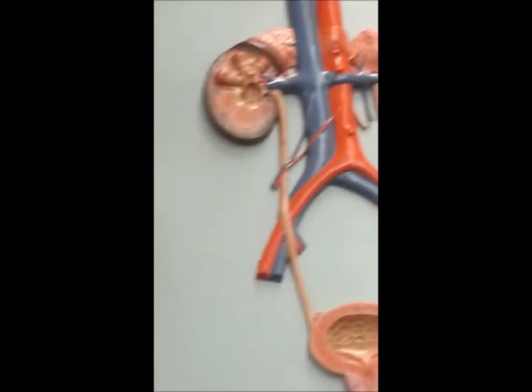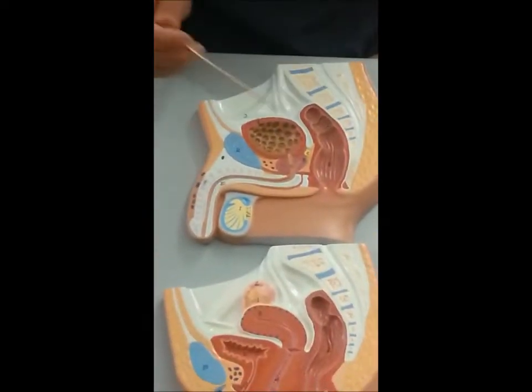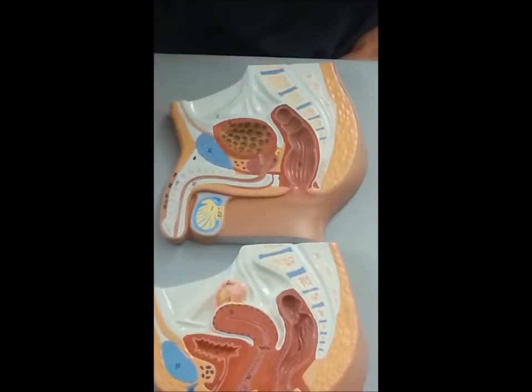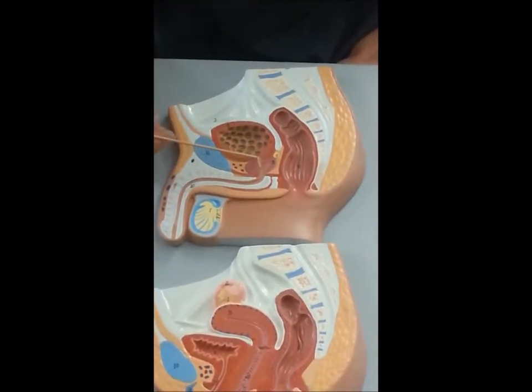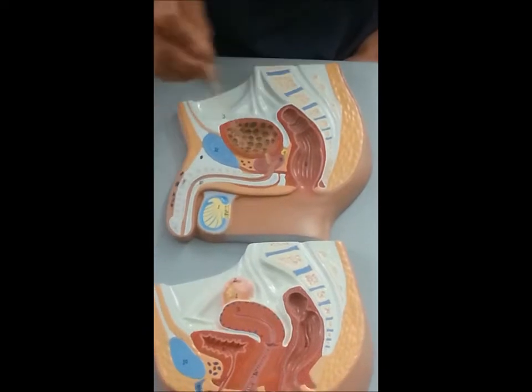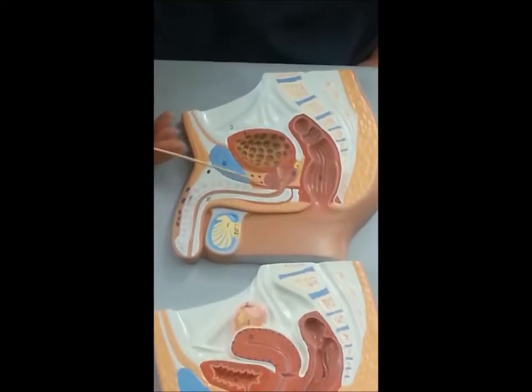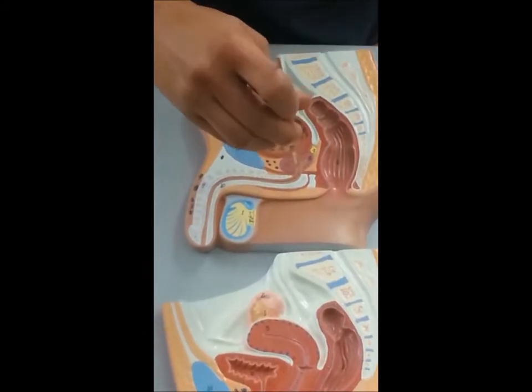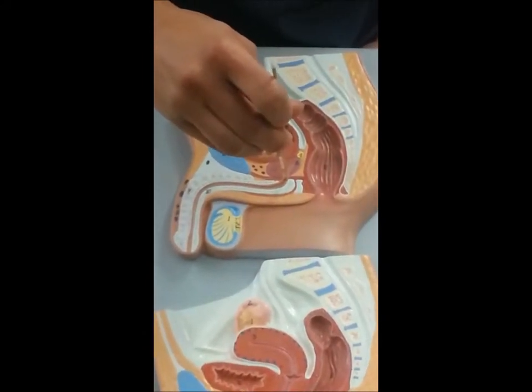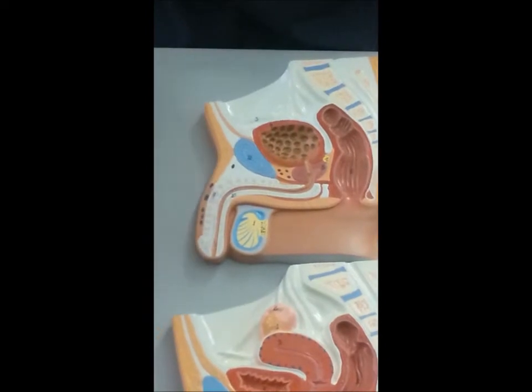So we have a male. Here's our male, right? This guy is the rectum. Here's our bladder again. Here is our urethra, right? If it goes through the prostate, it's prostatic urethra. When it goes through this urogenital diaphragm, we have the membranous urethra, so just a tiny portion of it is membranous. The rest of it is spongy urethra.